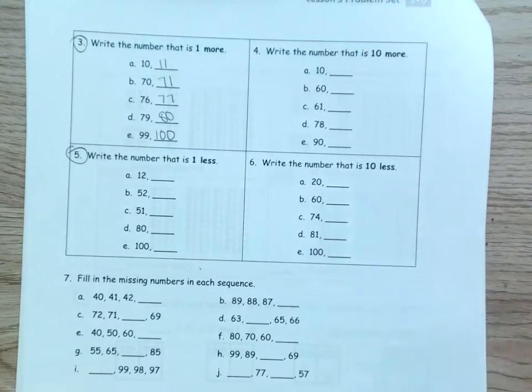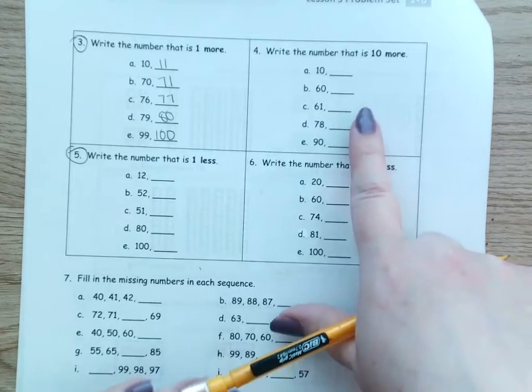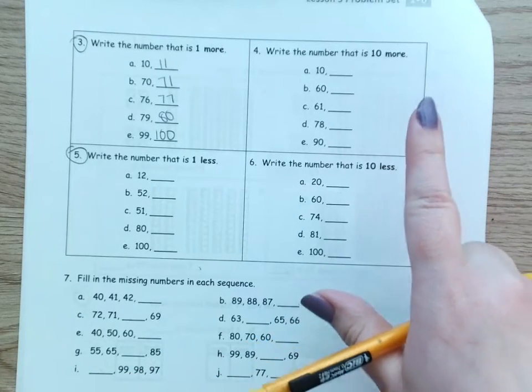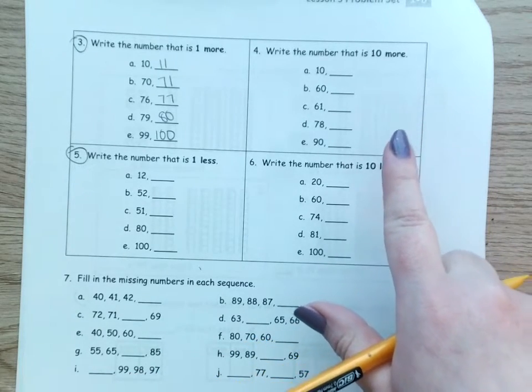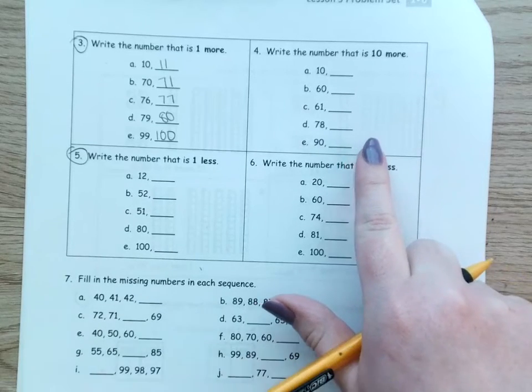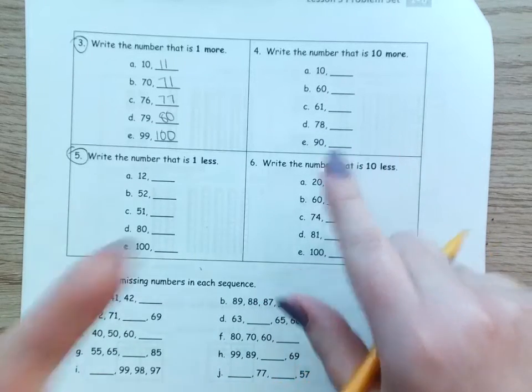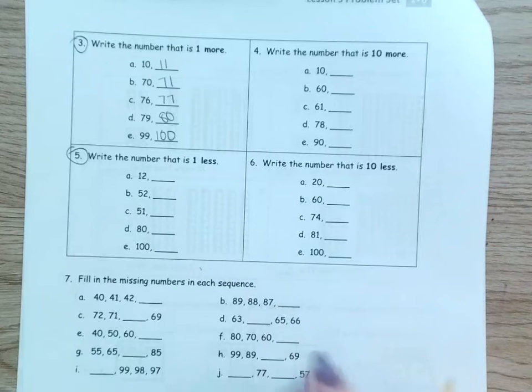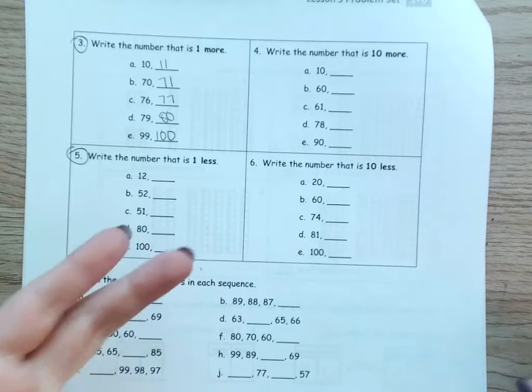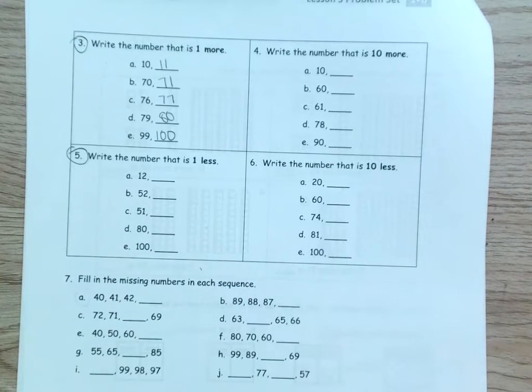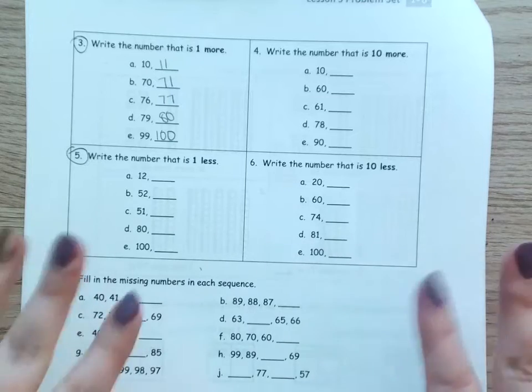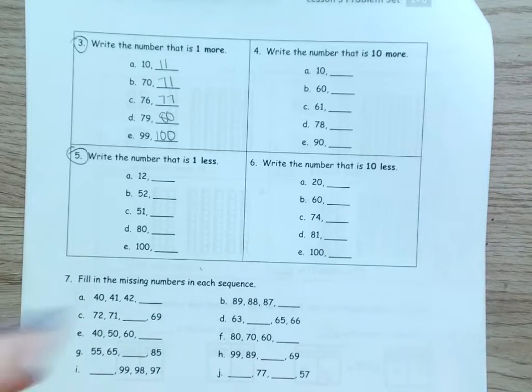Okay, so simple, right? On this side, I'm not going to help you with it, but they're asking you to write a number that is 10 more, okay? So either count by tens, you guys know how to do that, 10, 20, 30, 40, 50, 60, 70, 80, 90, 100. Do you remember that? So you can do that to solve your problem. Or you can draw a picture.